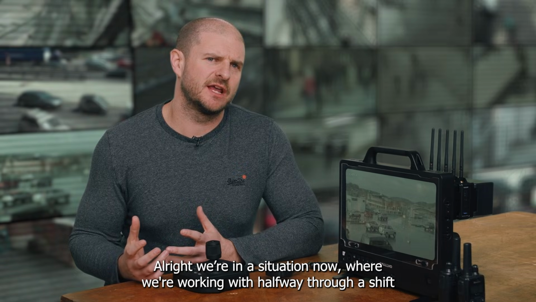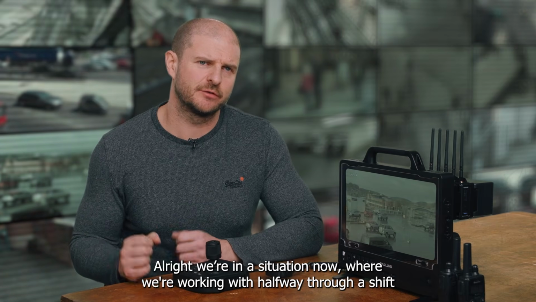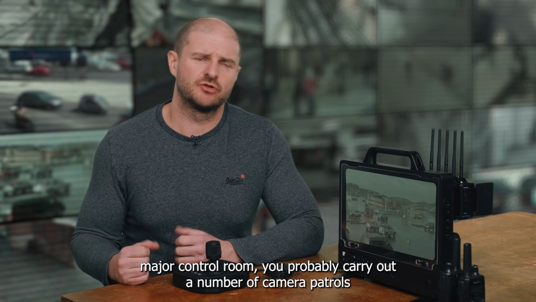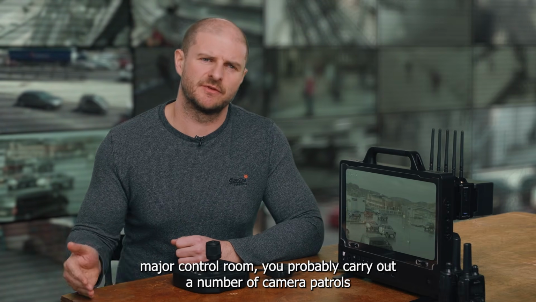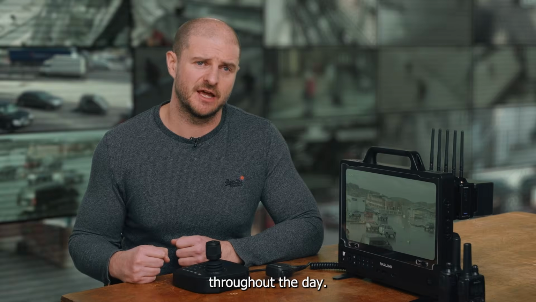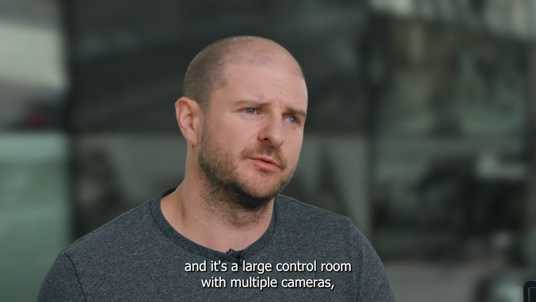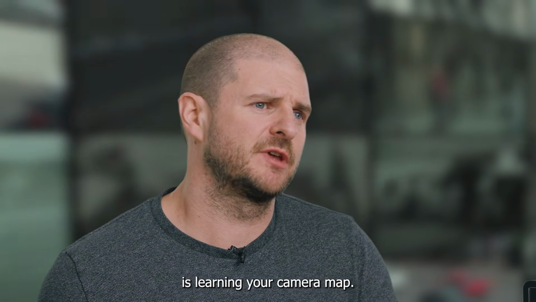All right, in this situation now where we're working, we're halfway through a shift, and we're carrying out what we call a camera patrol. Now, if you're working in a major control room, you're going to probably carry out a number of camera patrols throughout the day. First thing is, especially if you're new in a control room and it's a large control room with multiple cameras, is learning your camera map.